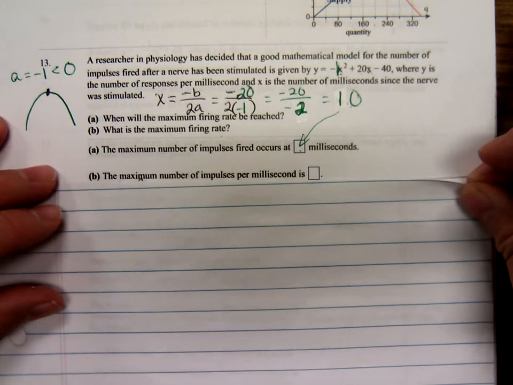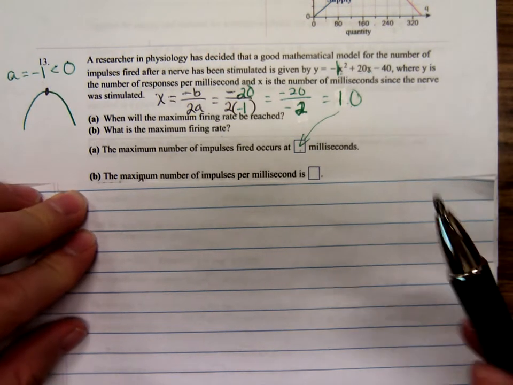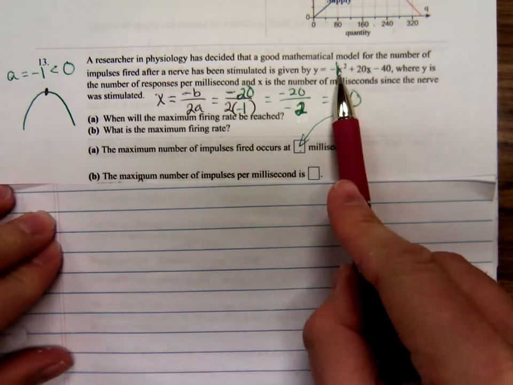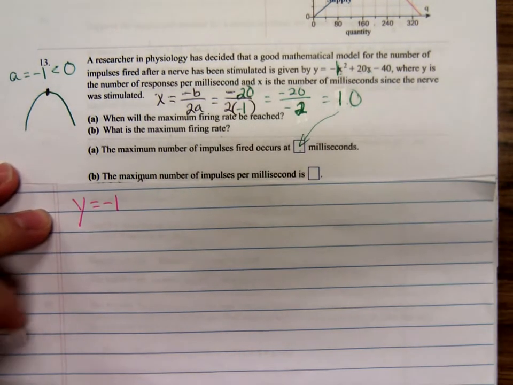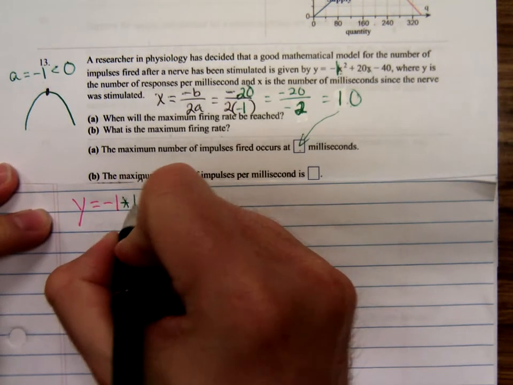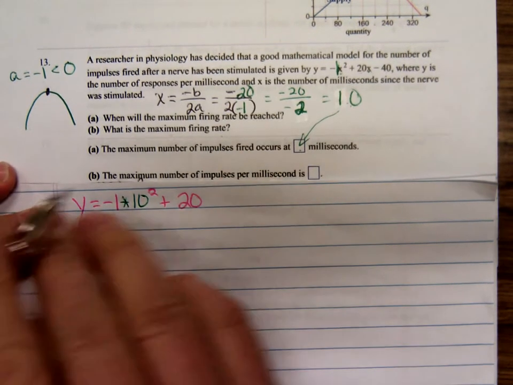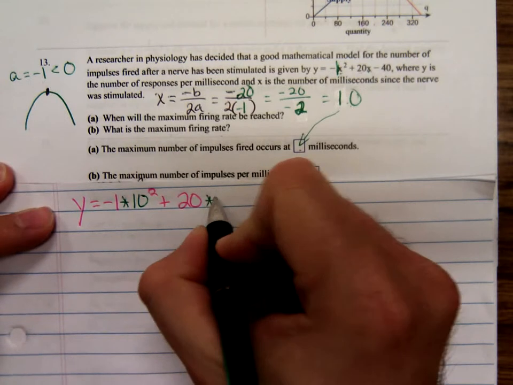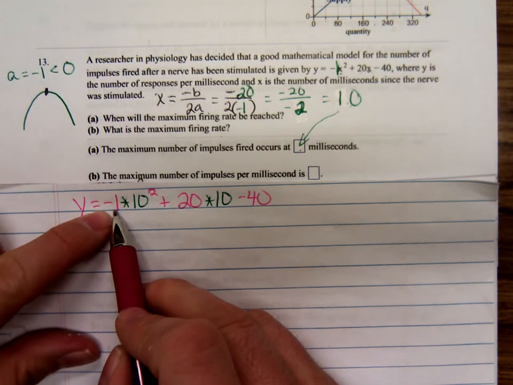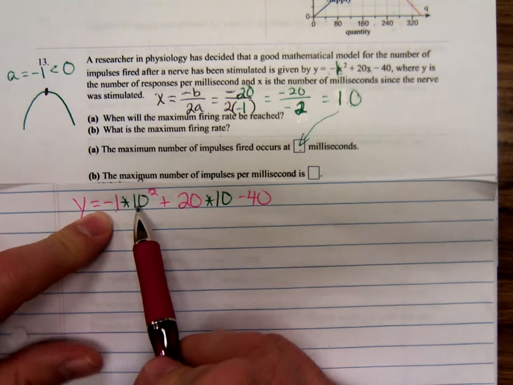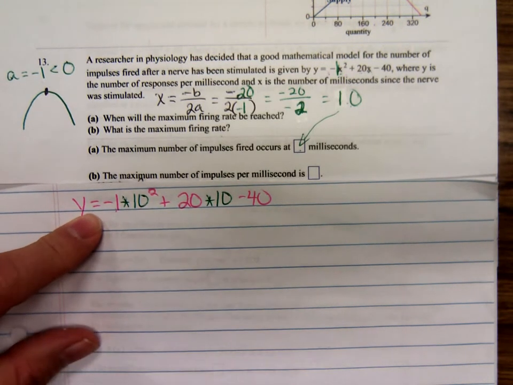Now, to find the maximum firing rate, once you find x, you've got to find y. And how do you find y? Well, you plug in. Be careful when you're plugging in. y equals negative 1 times 10 squared plus 20 times 10 minus 40. Notice the way I wrote negative 1x squared. Hopefully it's clear to you this negative is not being squared. You square the 10, then multiply by negative 1.